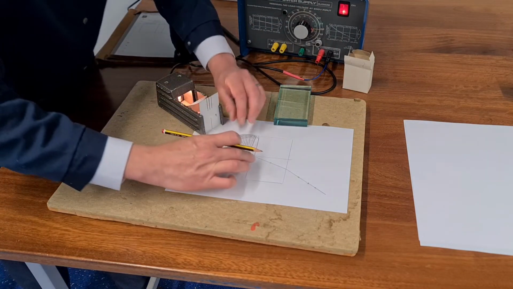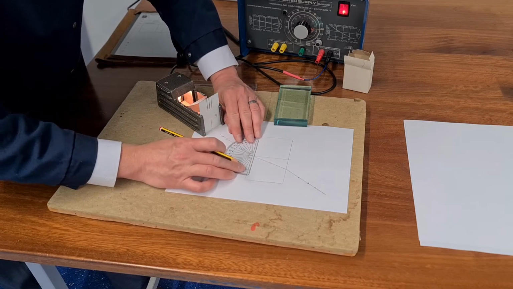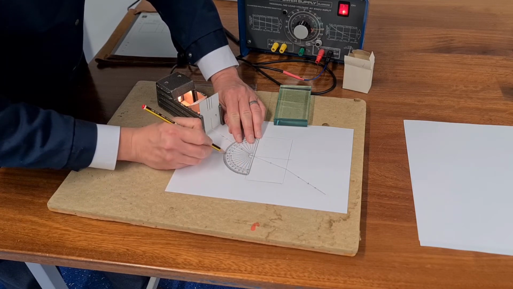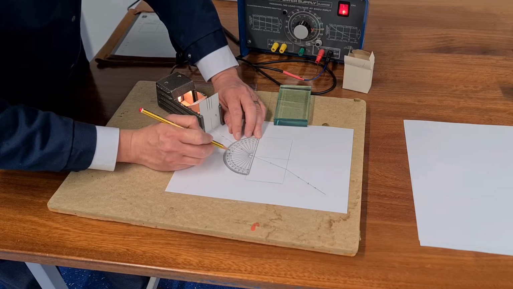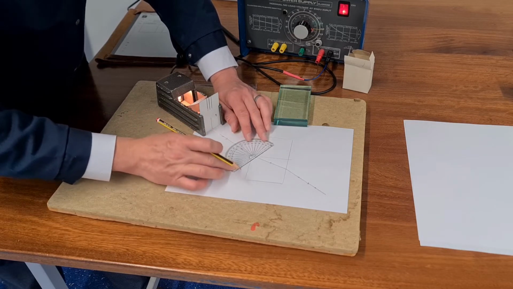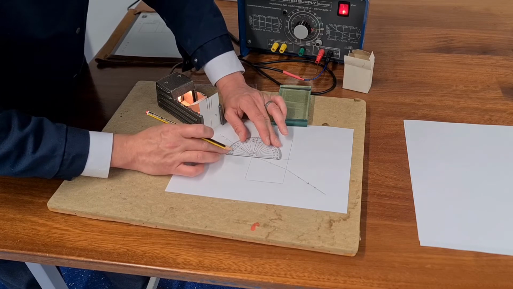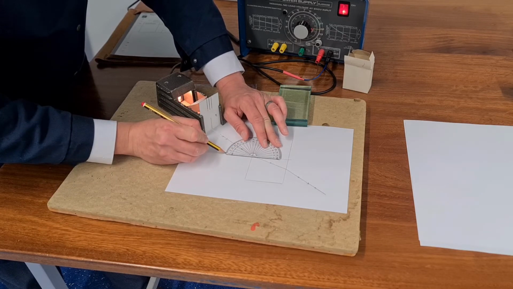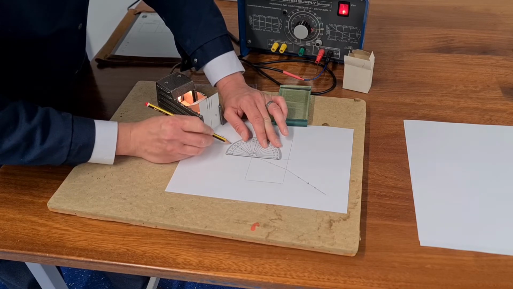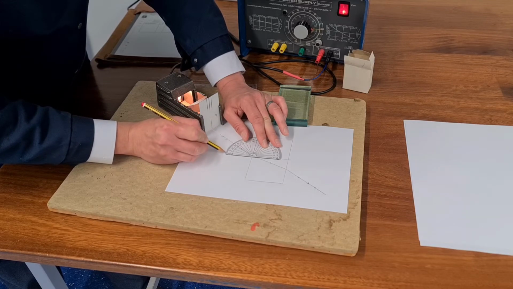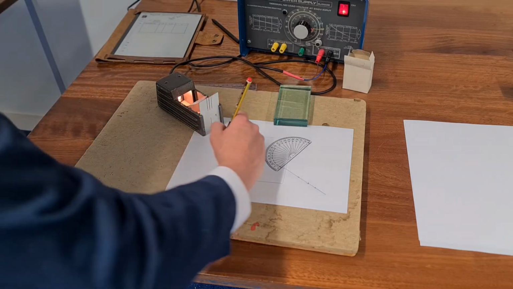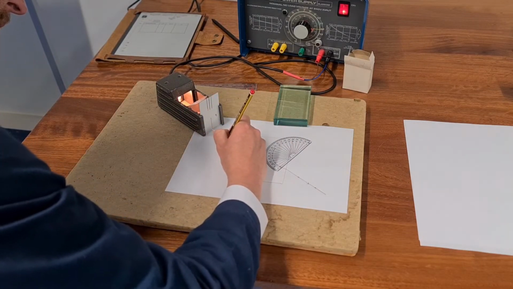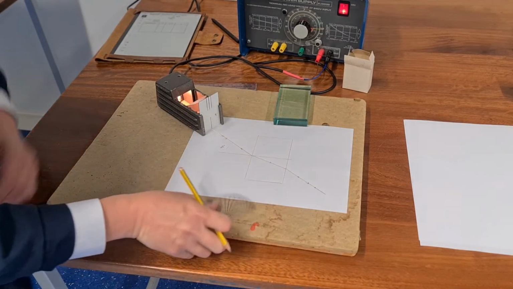And so now we are going to measure the angle between the normal line and that line. The easiest way to do it, I suppose, is if we align it like that, because then the scale on the outside edge of the protractor is here. And you can see that it goes up to 45 degrees. So the angle of incidence here is 45 degrees.